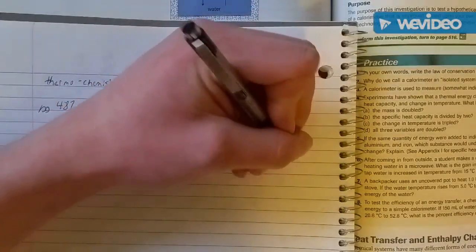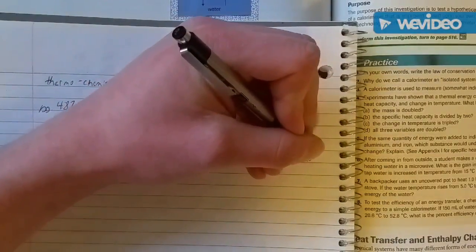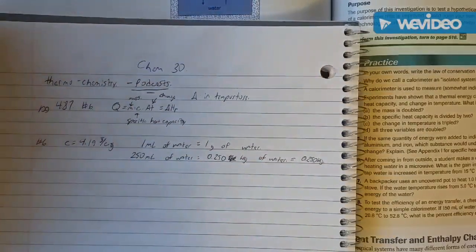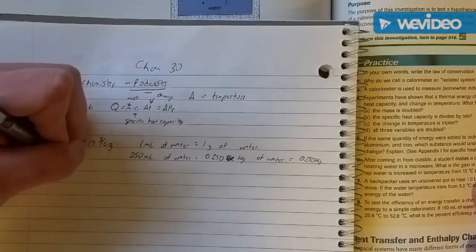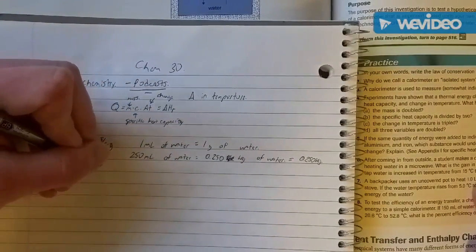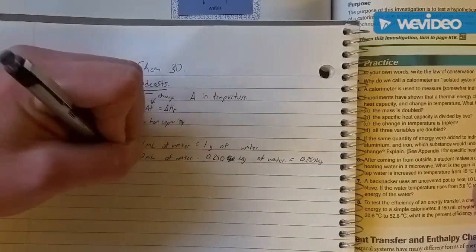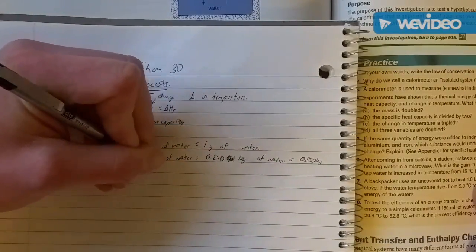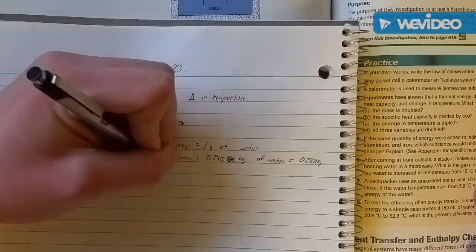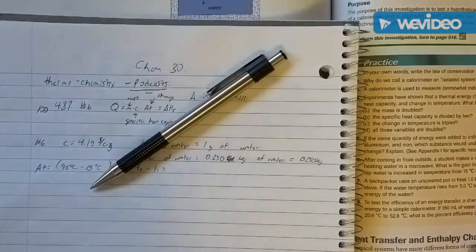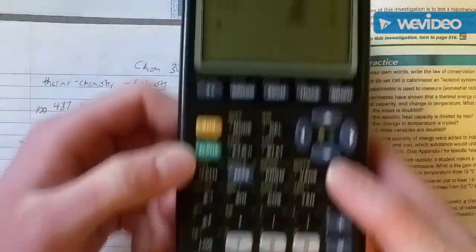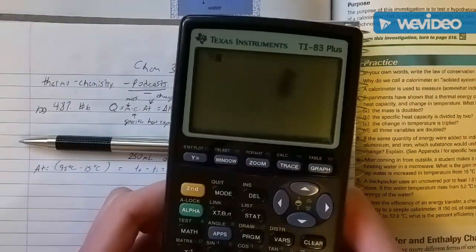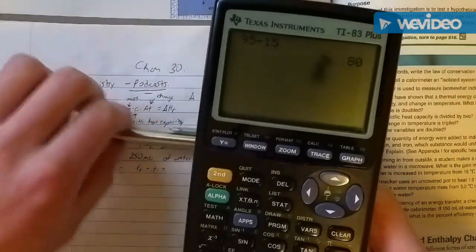Therefore, our mass is equal to 0.250 kilograms. And our change in temperature is 95 minus 15, where we take temperature final minus temperature initial. We can just grab our calculator, and we can see that 95 minus 15 is equal to 80.